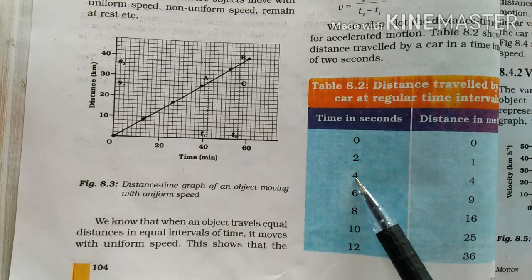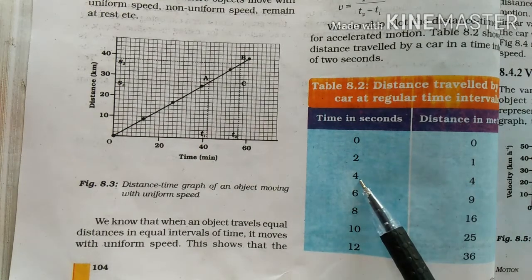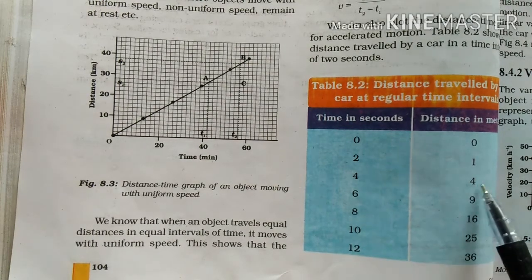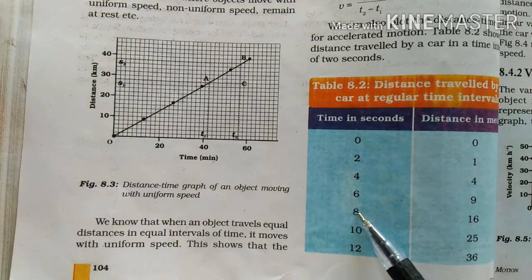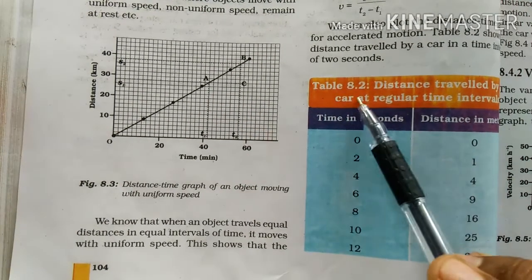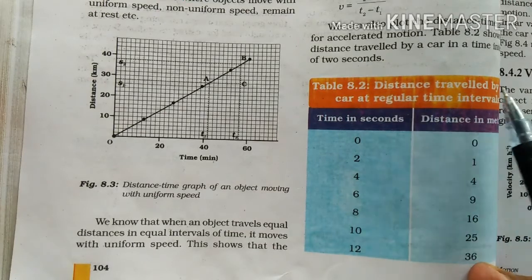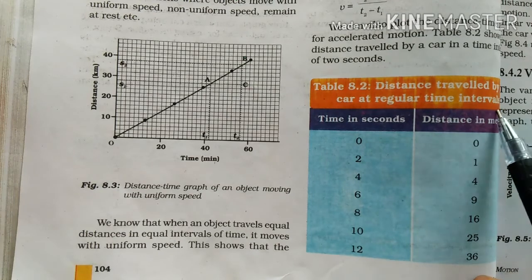Again in the next 2 seconds, it covered 3 meters. Then again in 2 seconds, it covers near about 5 meters. In the next 2 seconds, it covers 7 meters. In this way, table 8.2 shows the distance traveled by a car at regular time intervals.